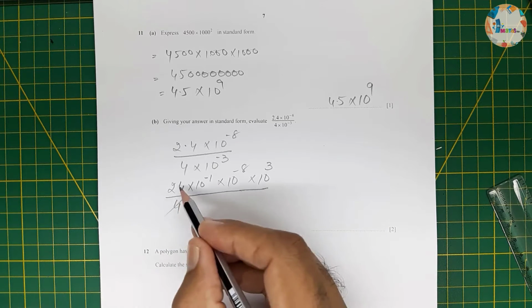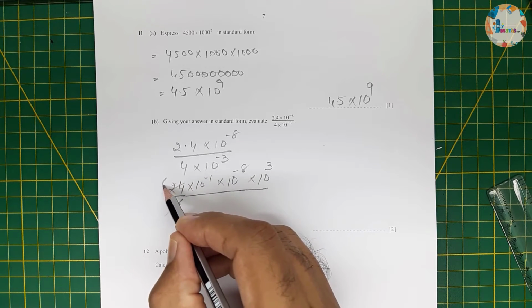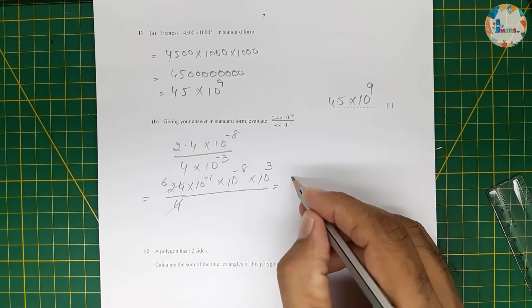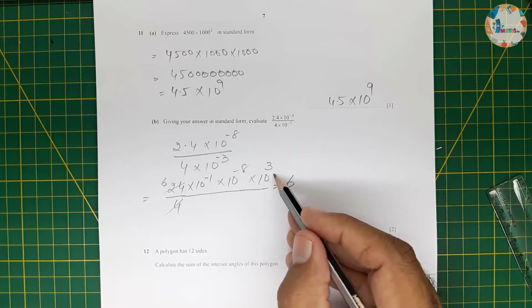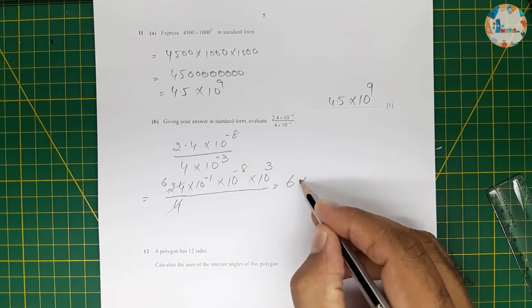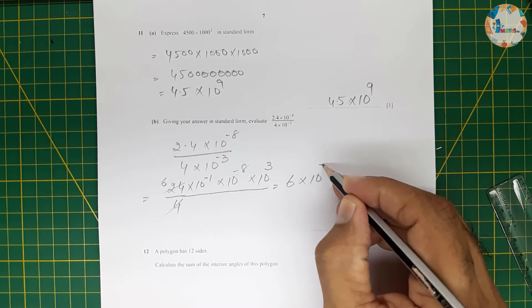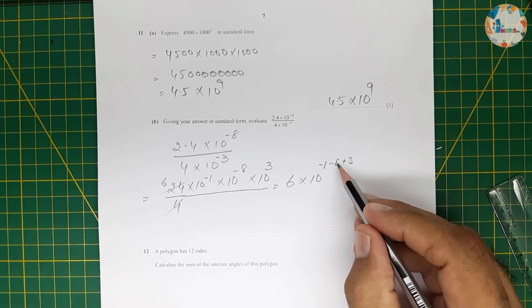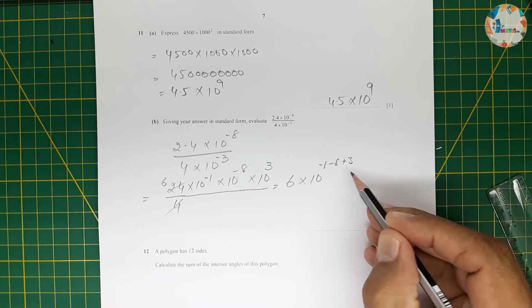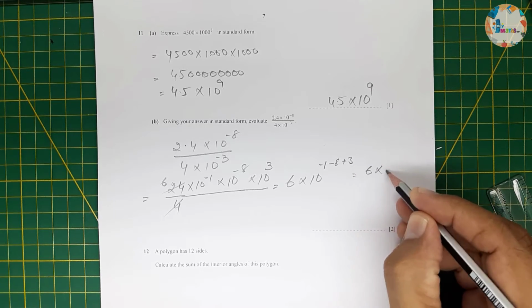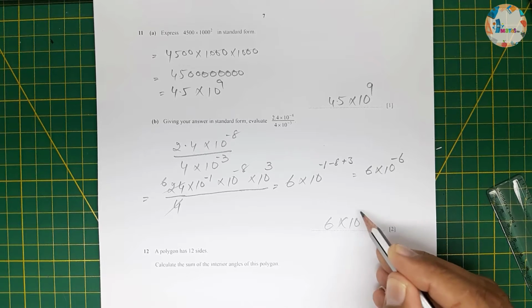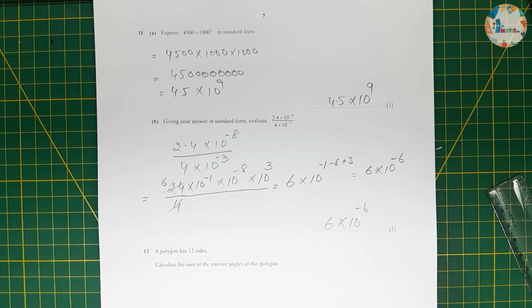So now this one we can cancel. 4 6s are 24, and next step, this 6 and multiply with this, we can add the powers, multiply with 10 raised to the power -1 -8 and +3. So this will be -9 plus 3, which is equal to -6. So it will be 6 into 10 raised to the power -6. Hopefully you understood this. So 6 into 10 raised to the power -6 will be our final answer.